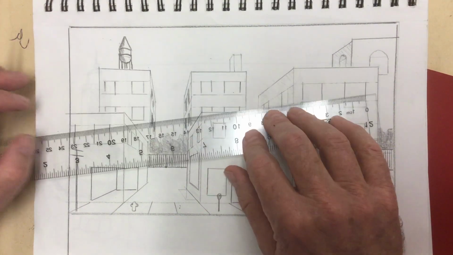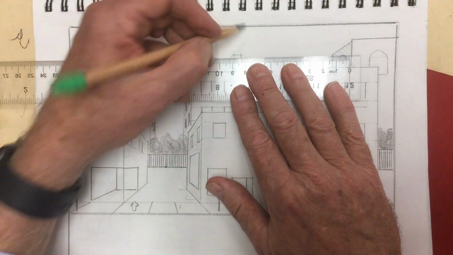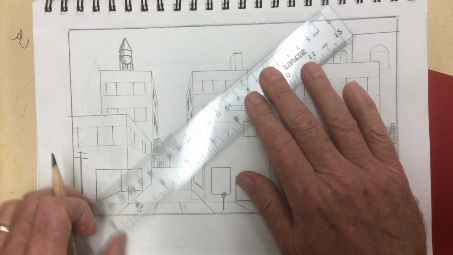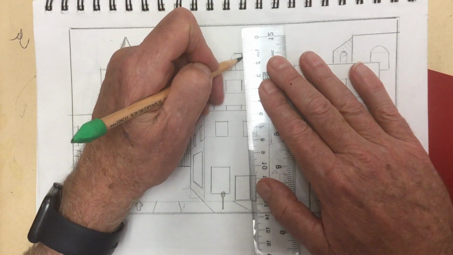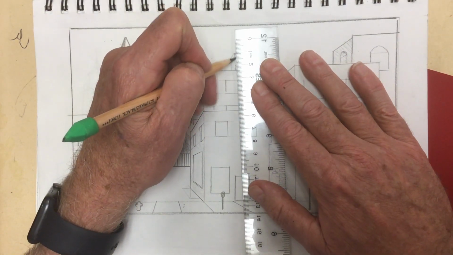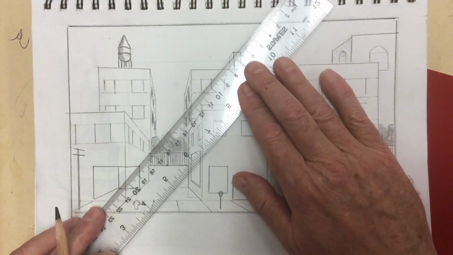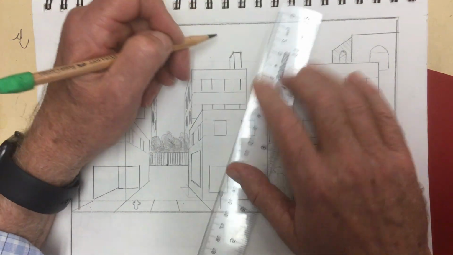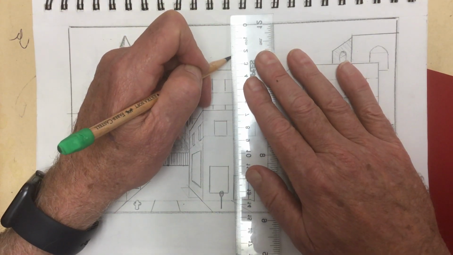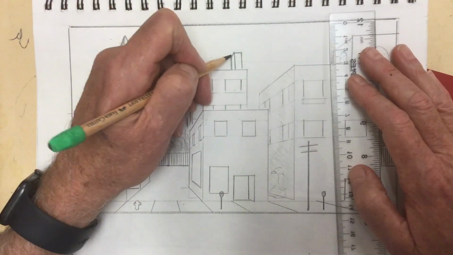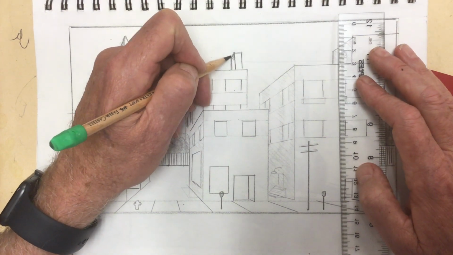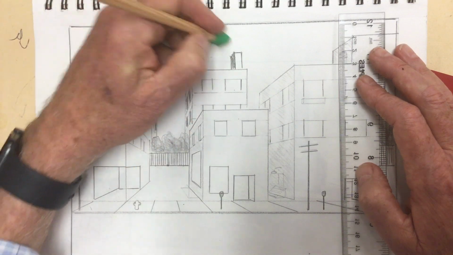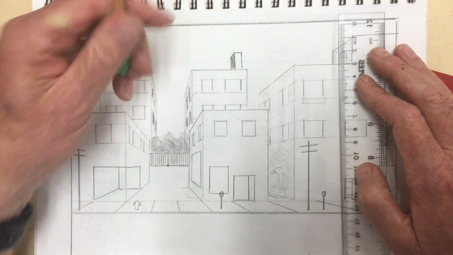Put in a chimney here. So horizontal line, vertical line. This line is going to go towards my vanishing point. And a vertical line. Since we've established our light source, this is where this is going to go. Let's try to stay inside the lines.